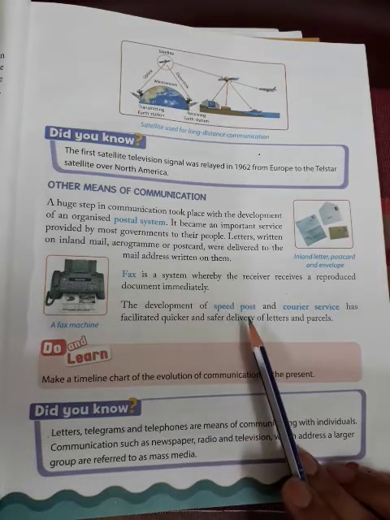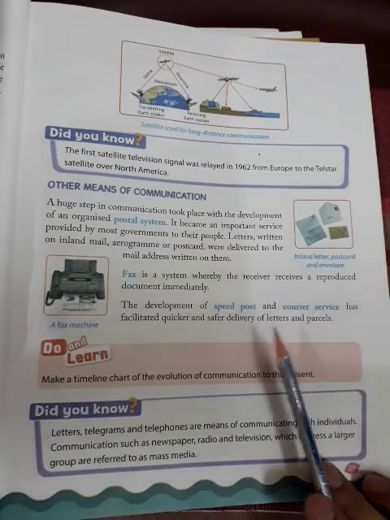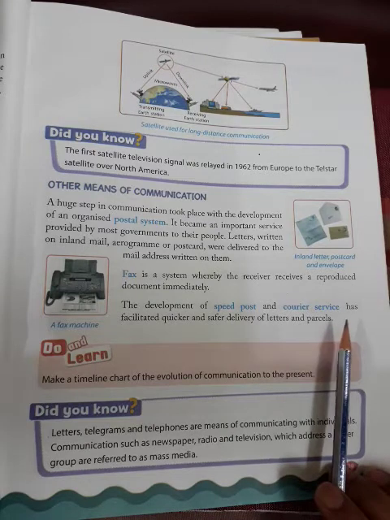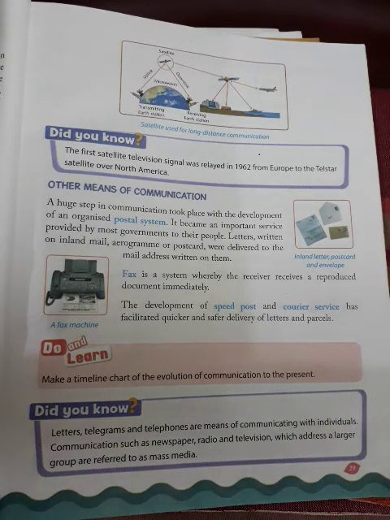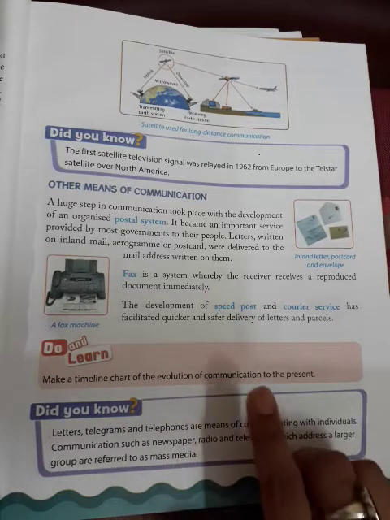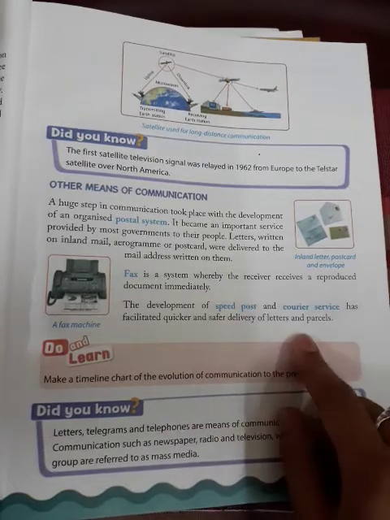The development of speed post and courier service have facilitated quicker and safer delivery of letters and parcels. Okay, not even letters, parcels, like if we want to send something, a gift, or some jewelry or anything. Okay, if you want to send a particular item to your relative or your friends, you can pack it nicely in a parcel, and even that parcel will reach your relative only because of this speed post and the courier service.